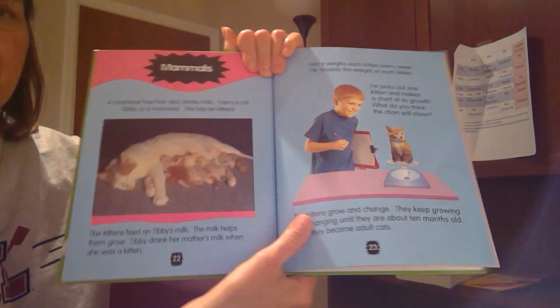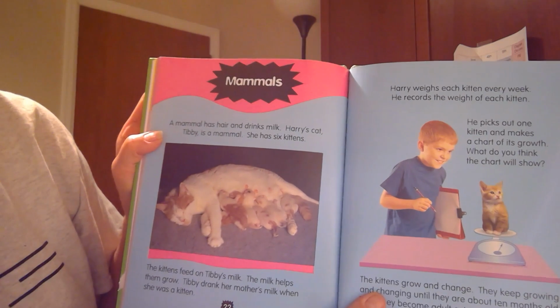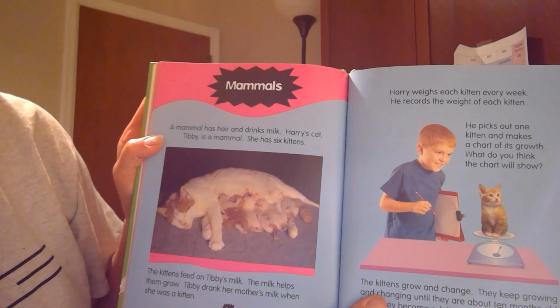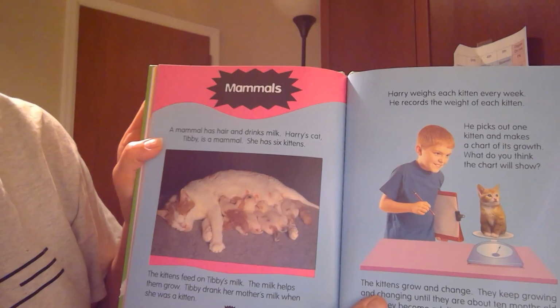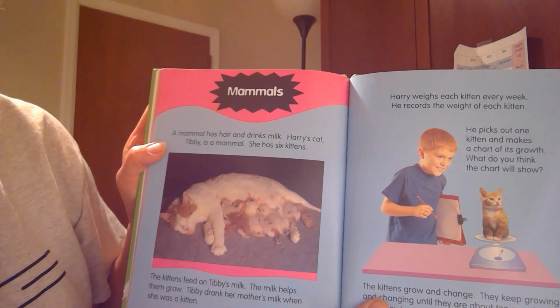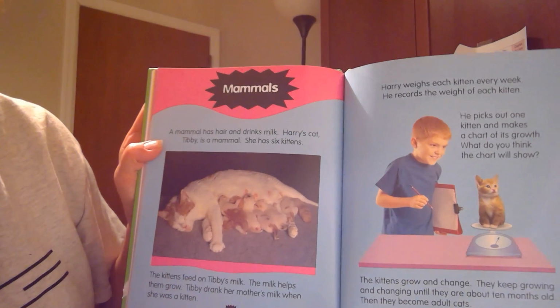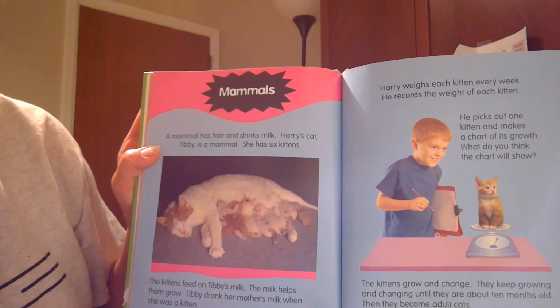So, mammals. A mammal has hair and drinks milk. Harry's cat Tibby is a mammal, and she had 6 kittens. The kittens feed on Tibby's milk. The milk helps them grow. Tibby drank her mother's milk when she was a kitten.